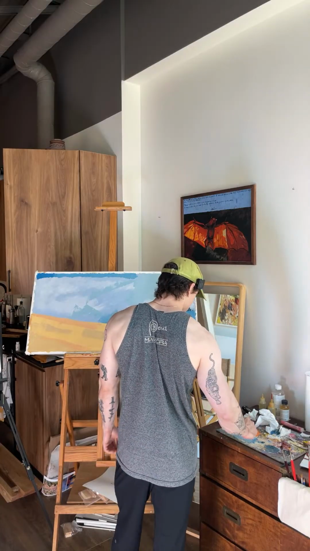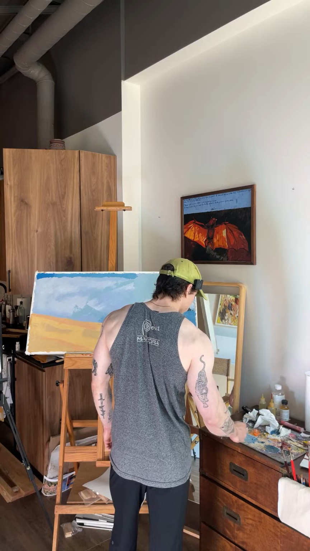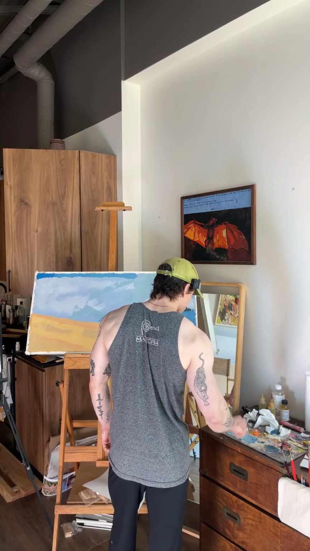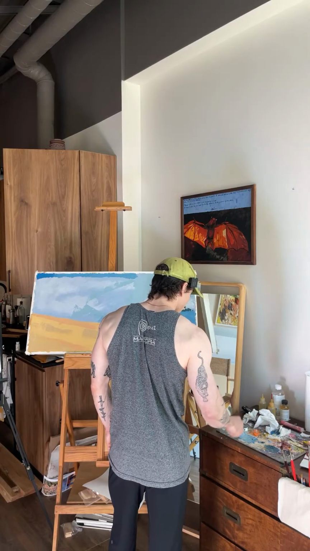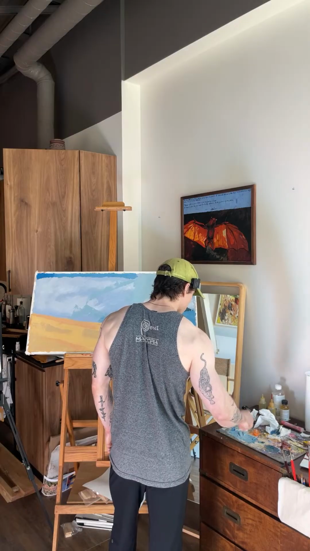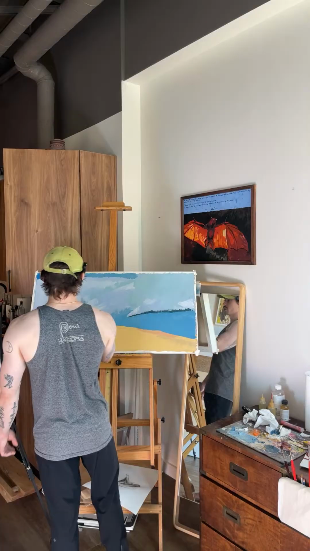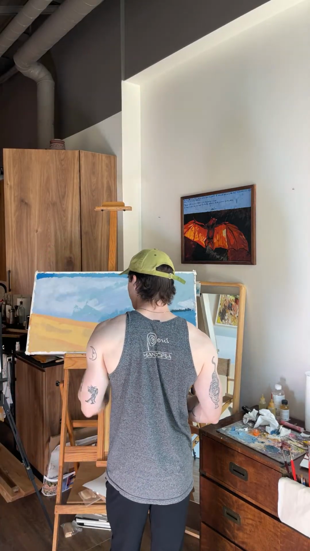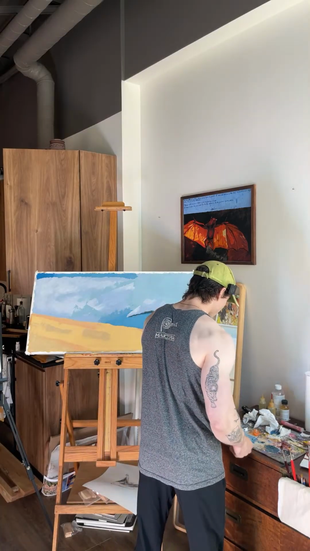So let's make that change now. Again, I need to leave myself some room for my values so that I'm not going too crazy. But I think something a little bit lighter is probably good. And this gray is, again, very, very cool.